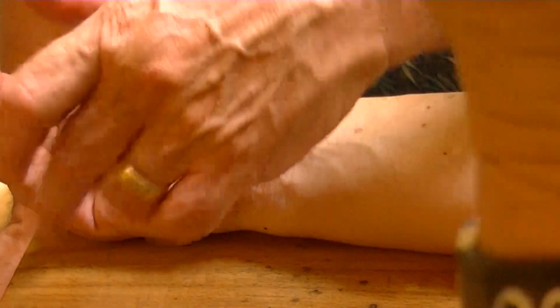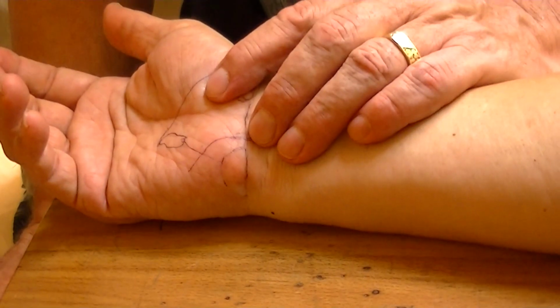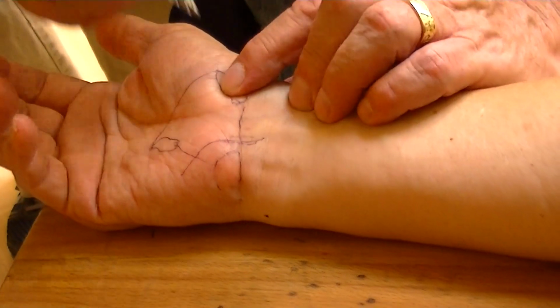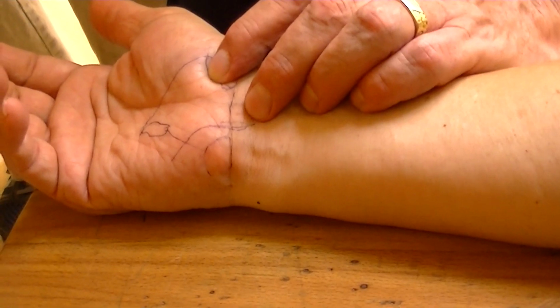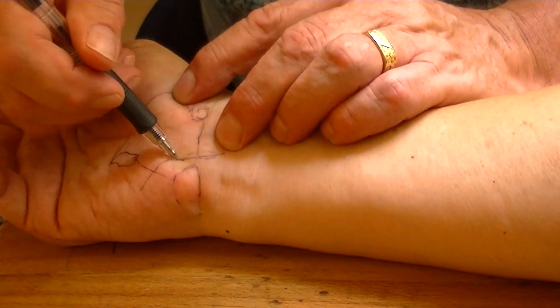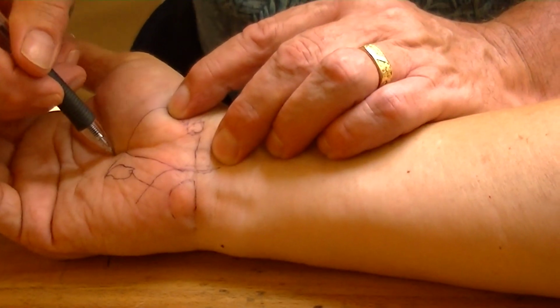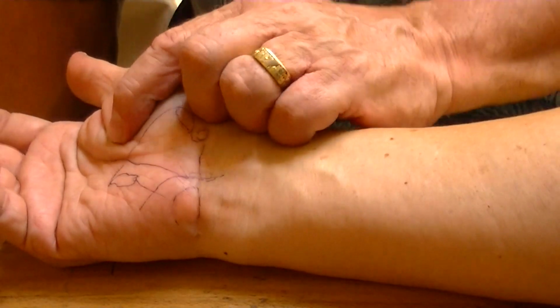And a fall on this part of the hand can lead to paralysis of the hypothenar eminence. Remember, no damage to these nerves can give us numbness, not the motor nerves. Then this one carries on into what's called the deep ulnar nerve, the deep motor branch.